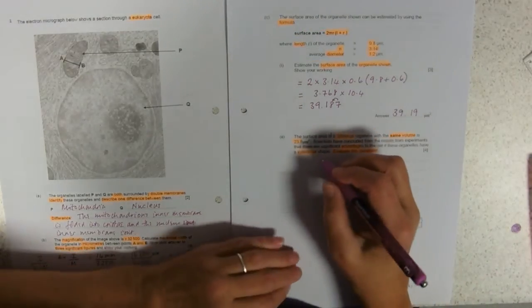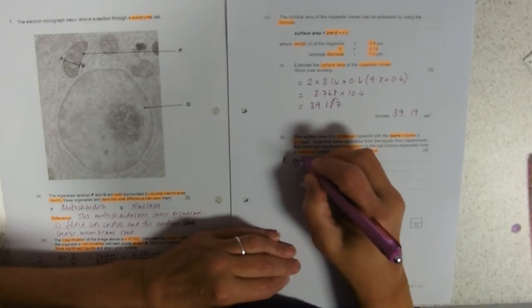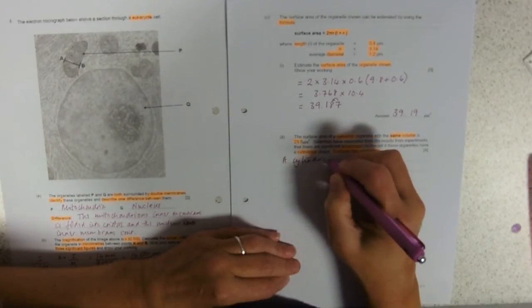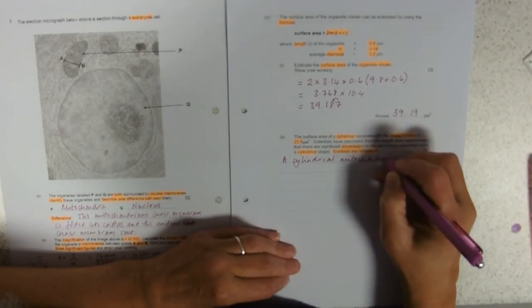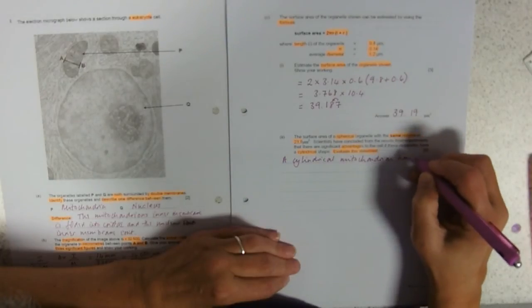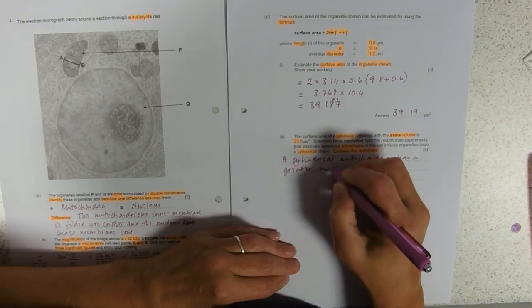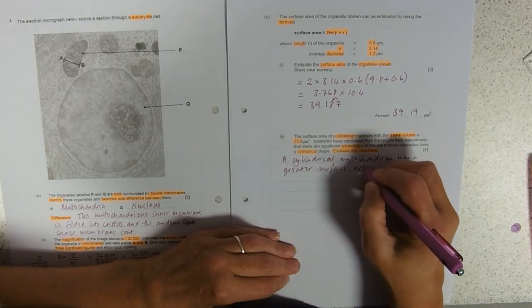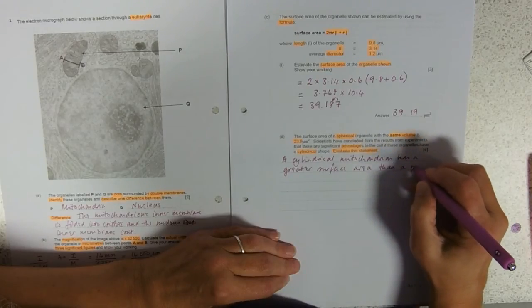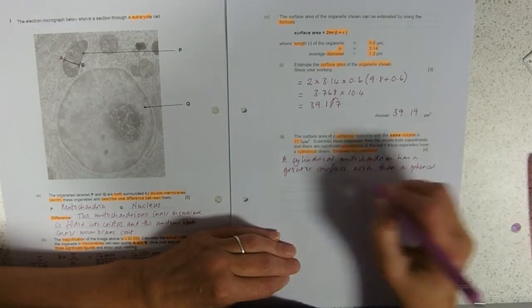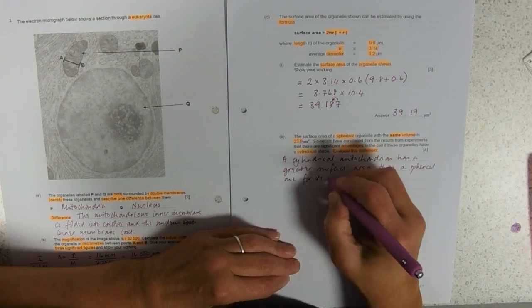So a cylindrical mitochondrion, that's what we're talking about, has a greater surface area than a spherical one for its volume.